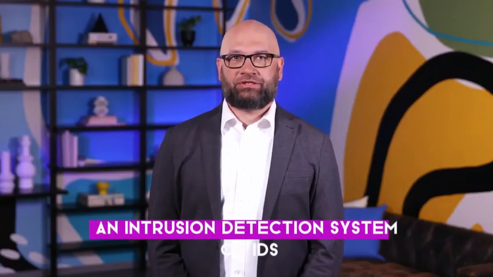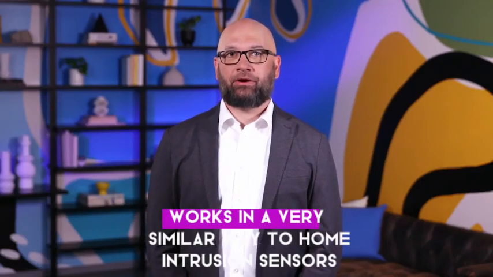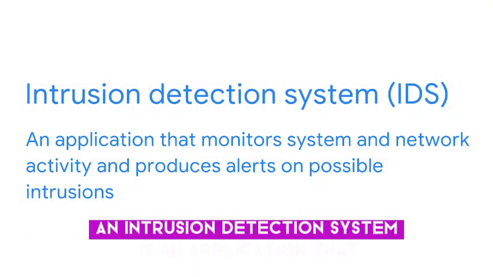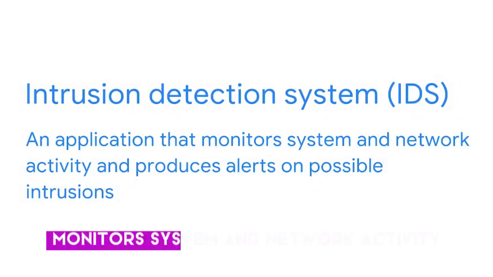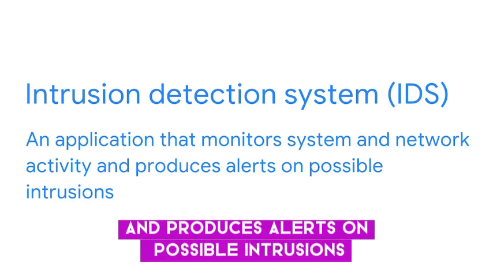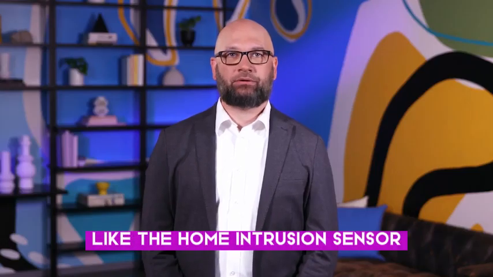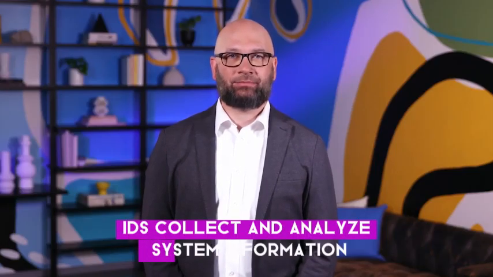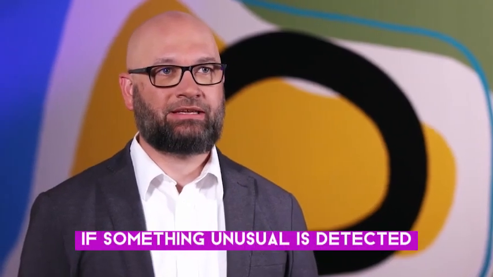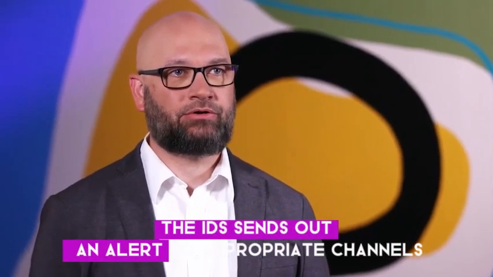An intrusion detection system, or IDS, works in a very similar way to home intrusion sensors. An intrusion detection system is an application that monitors system and network activity and produces alerts on possible intrusions. Like the home intrusion sensor, IDS collects and analyzes system information for abnormal activities. If something unusual is detected, the IDS sends out an alert to appropriate channels and personnel.